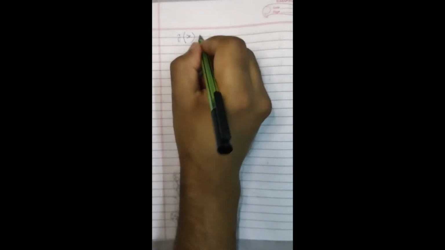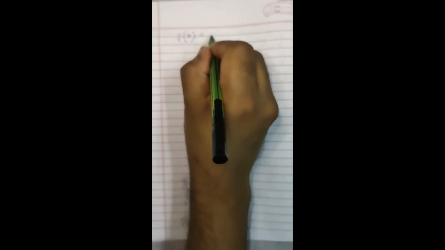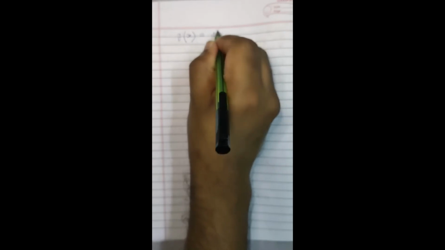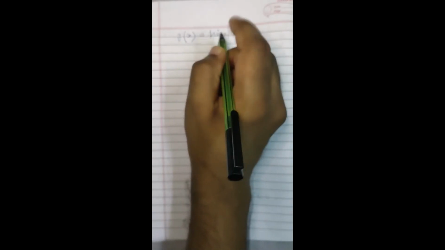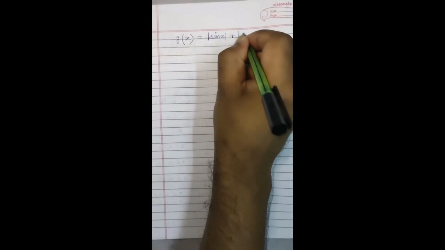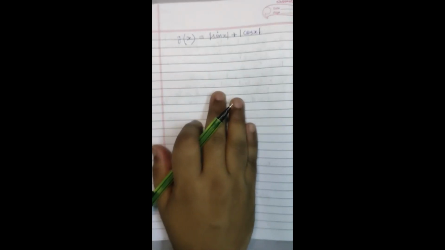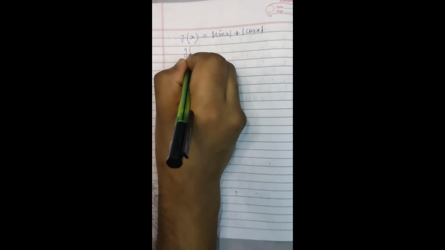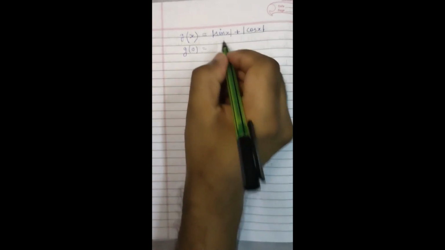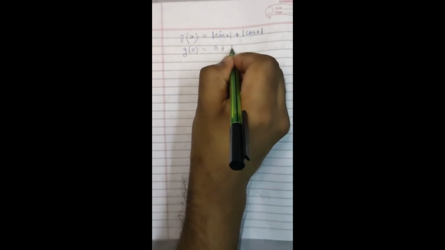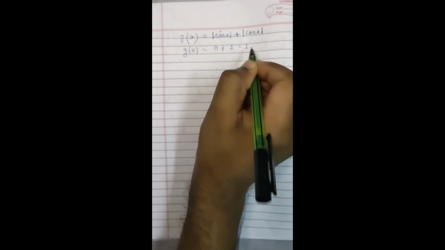Now g of x was equal to mod of sin x plus mod of cos x. So for now let us find g of 0. G of 0 will be sin 0, which is 0, plus cos 0, which is 1. 0 plus 1 will be 1.